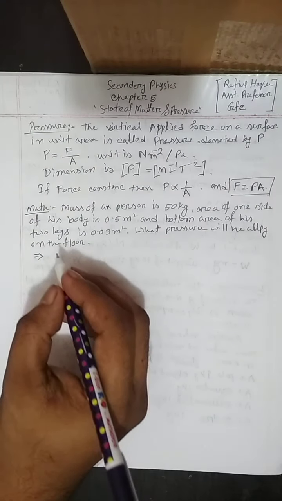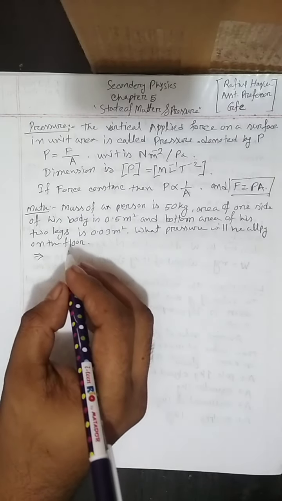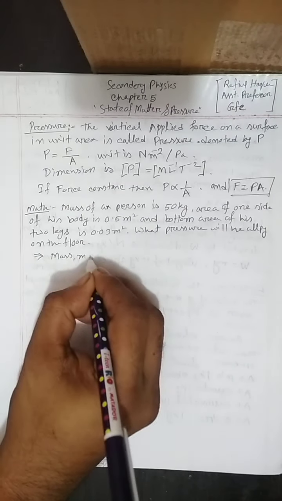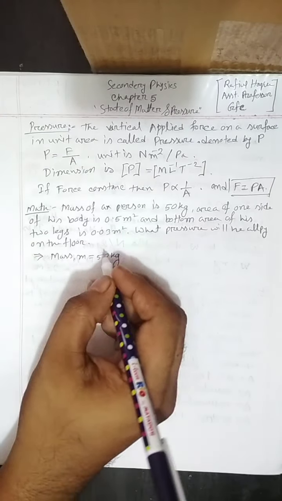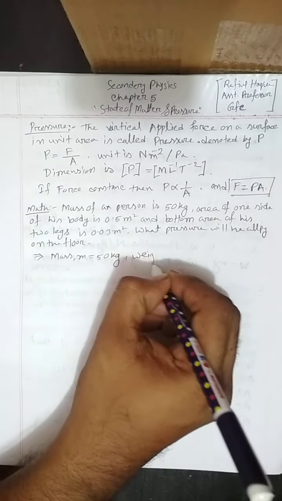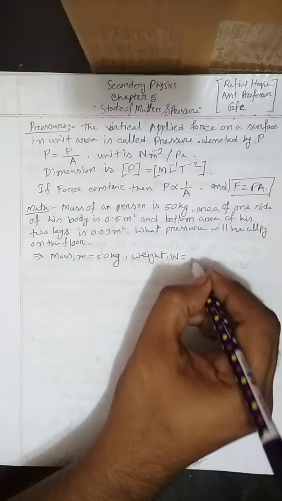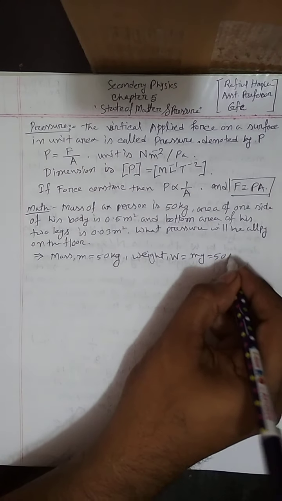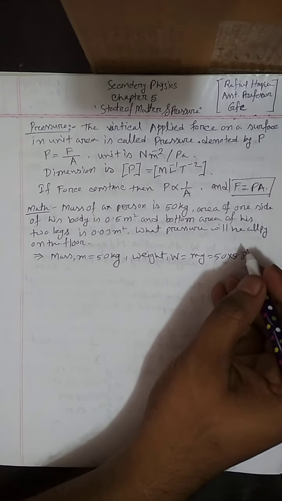Okay, answer. Mass is 50 kg. So weight is 490 Newton.